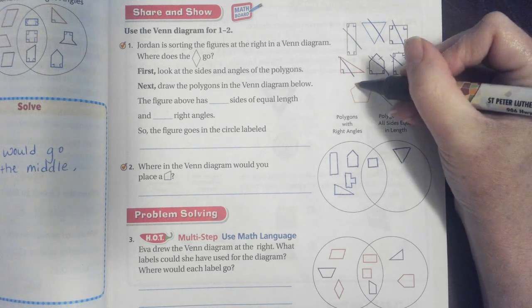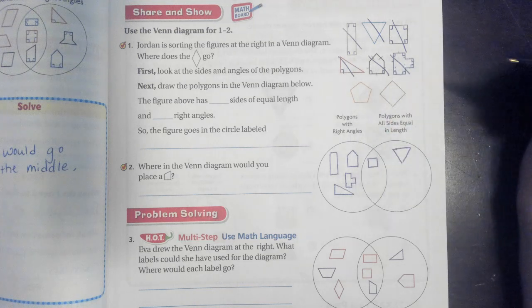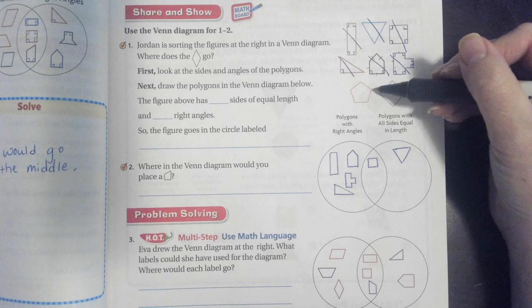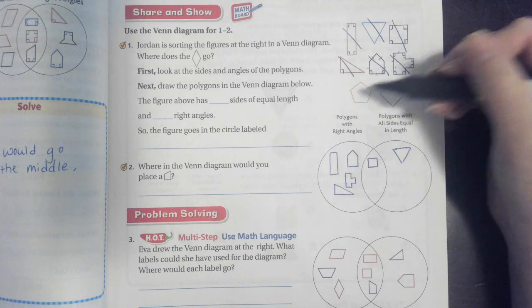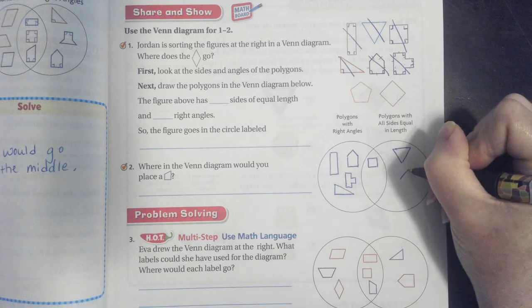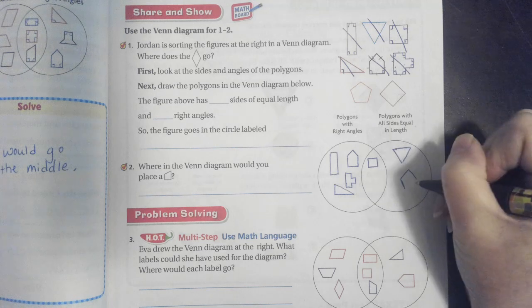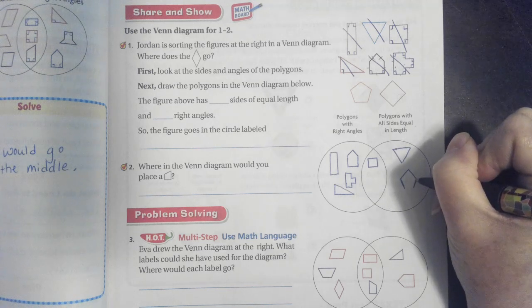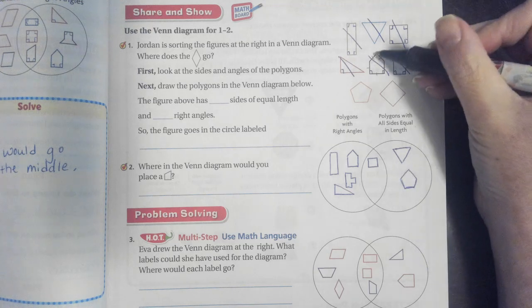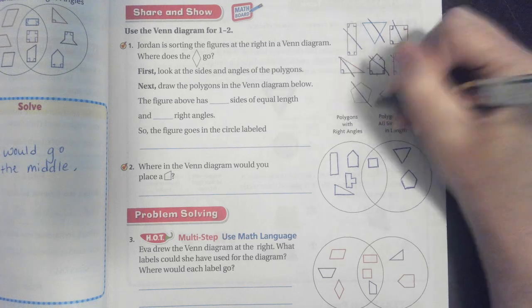Right, now I've got this 1, 2, 3, 4, 5-sided pentagon. No right angles, but all of these sides are equal in length. So it belongs over here. This is what we would call a regular pentagon. It's regular if all the sides are the same length. That was an irregular pentagon, and this is a regular pentagon. Okay, so it's over here.